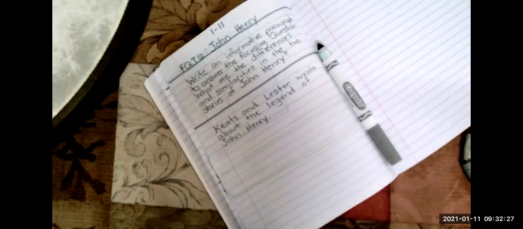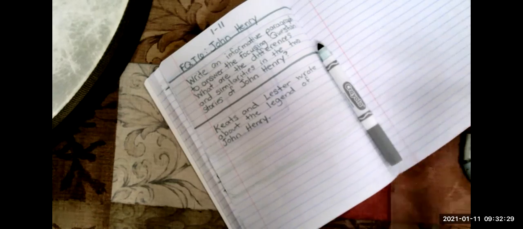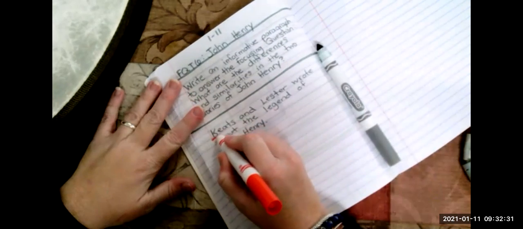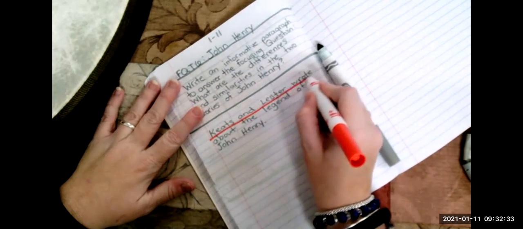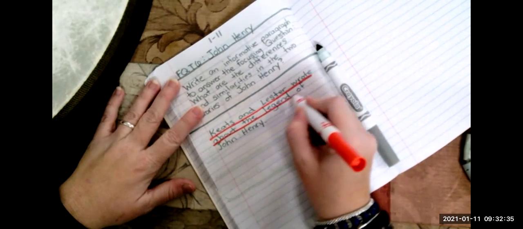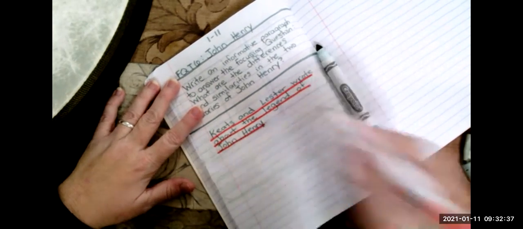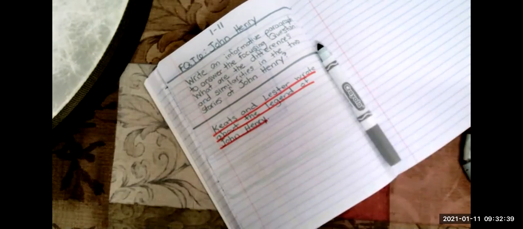Okay, and because that is my introductory statement, I'm going to underline it in red. Okay, so I'm going to move on to my topic statement. There are differences in how John Henry died.